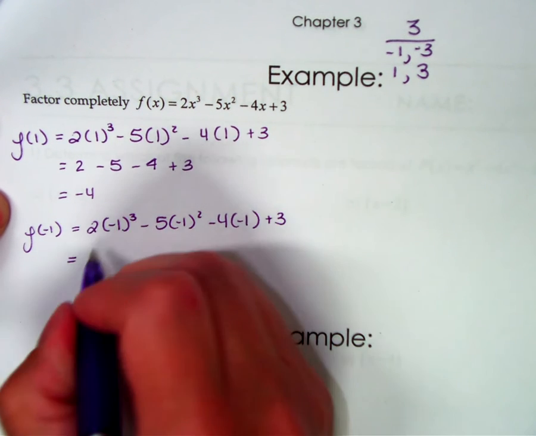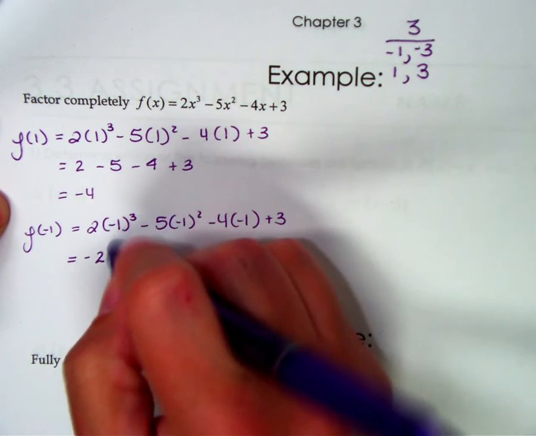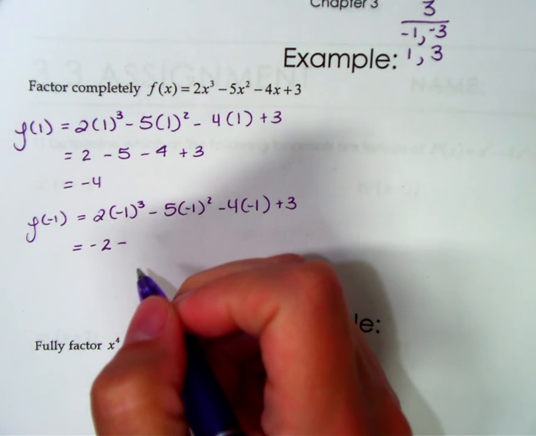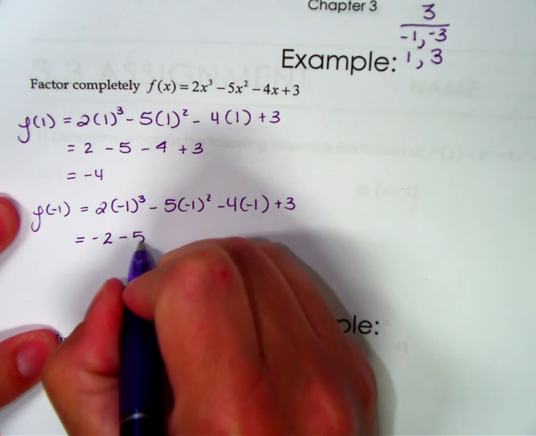Oh dear. Negative numbers. Does that mean x equals 1? No, x equals negative 1. So x plus 1.